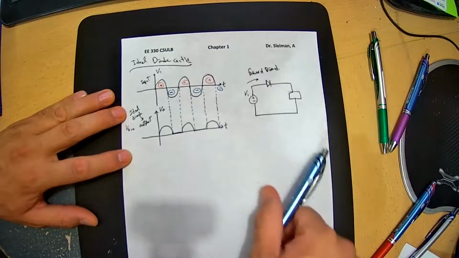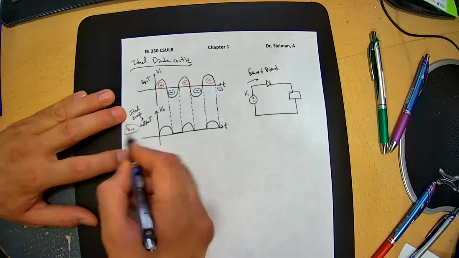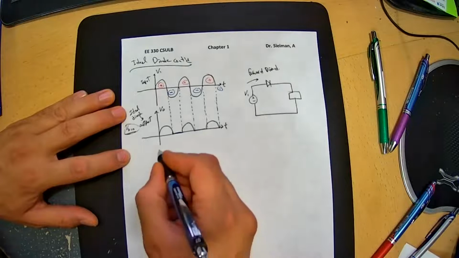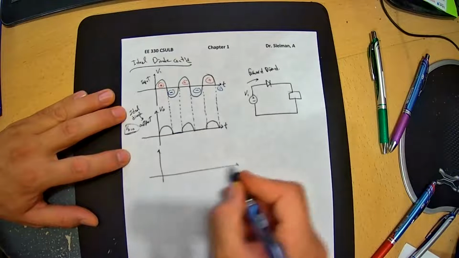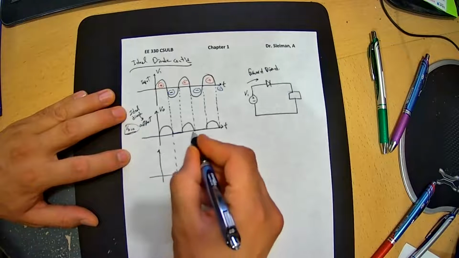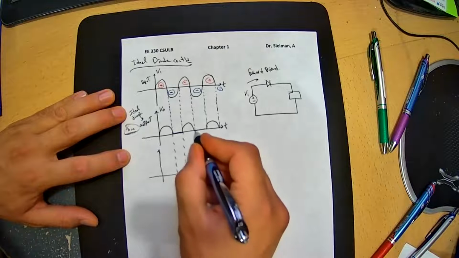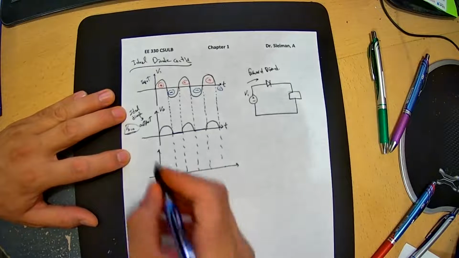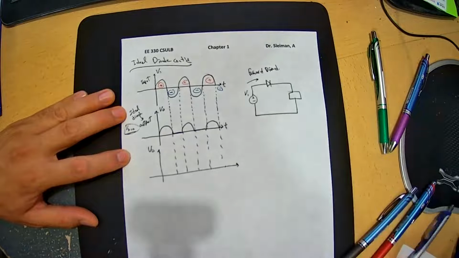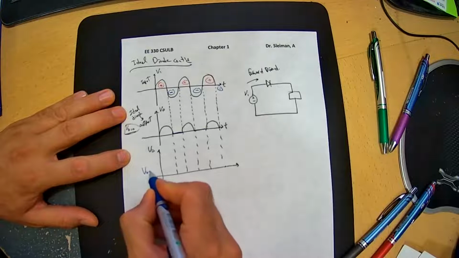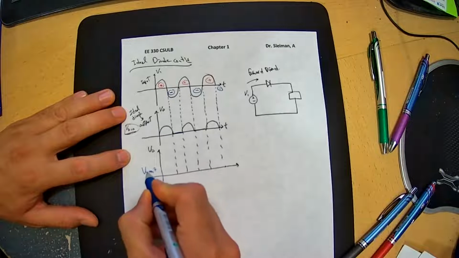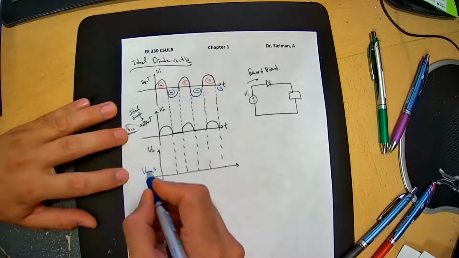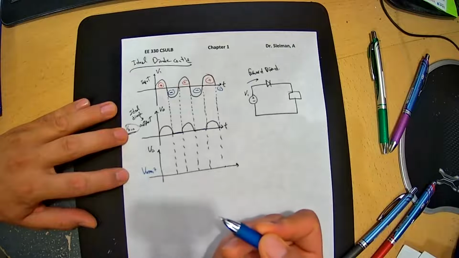So this is for ideal, when we have VB equal to 0. What happened when we have VB equal to 0.7? You hear this a lot. The base voltage, the bias voltage will be 0.7.